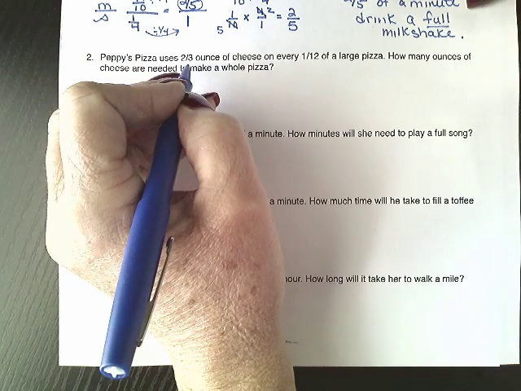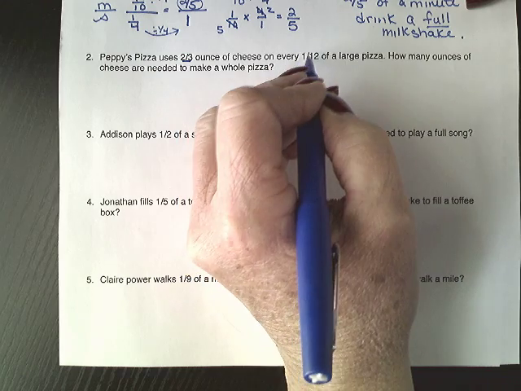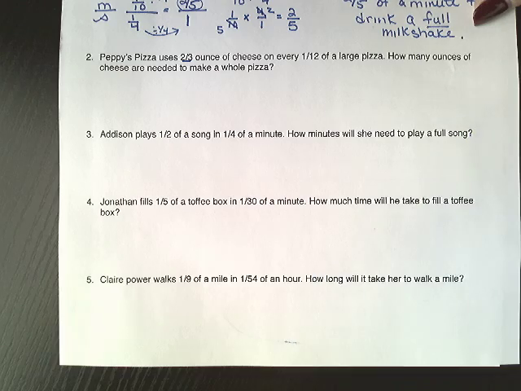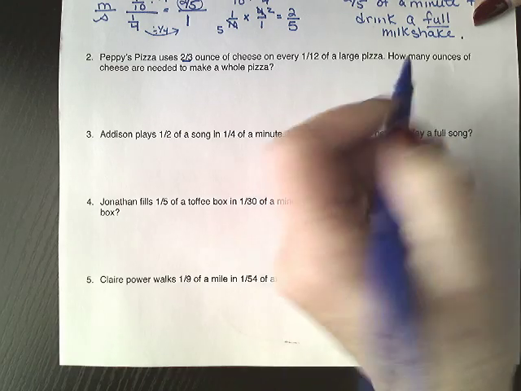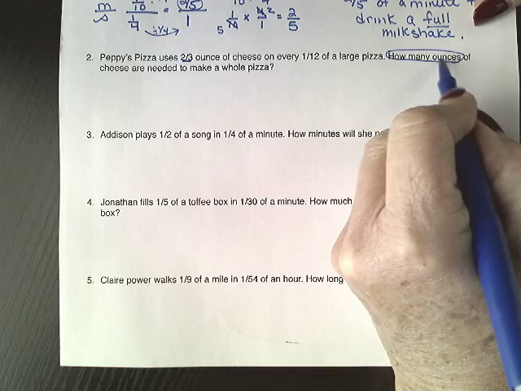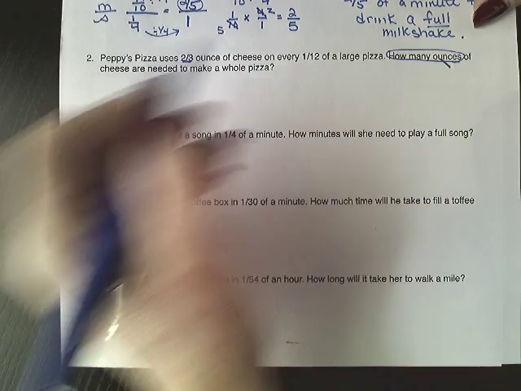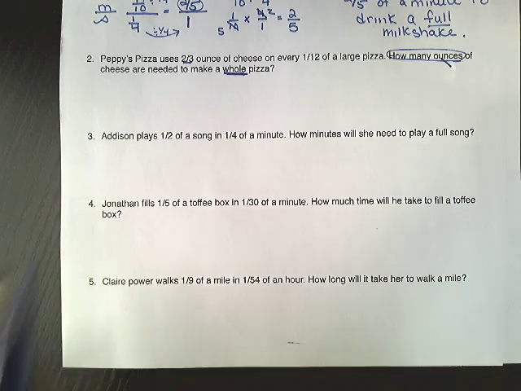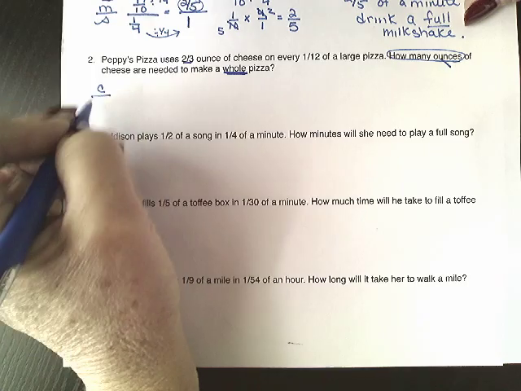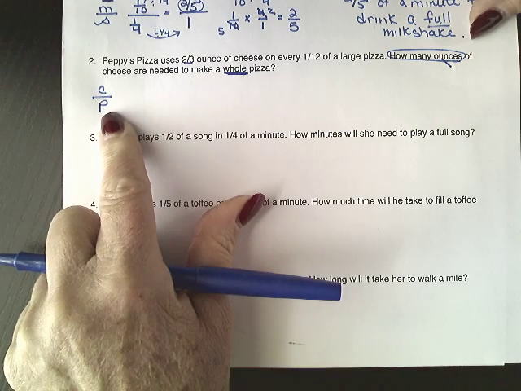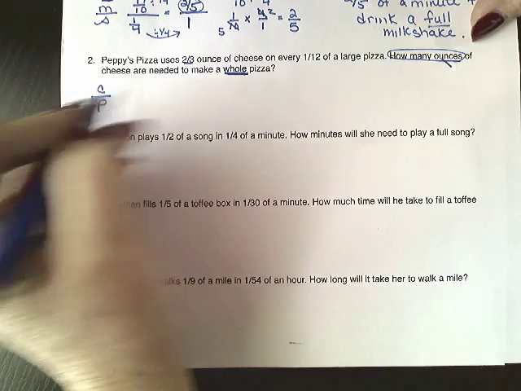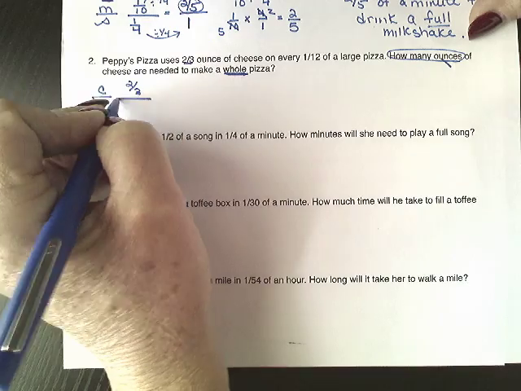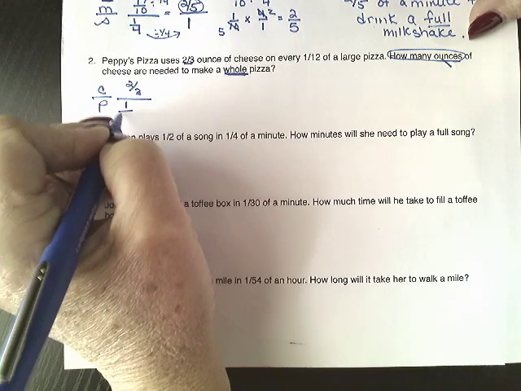Pepe's Pizza uses 2/3 ounces of cheese on every 1/12 of a large pizza. Doesn't tell us anything except cheese and pizza. How do I put it in a ratio? How many ounces of cheese are needed to make a whole pizza? Whole, the number 1, whole pizza. So we know that we're going to put cheese over pizza. You need to know to put that on your papers too. So how much cheese on every pizza? 2/3 on every 1/12 of a pizza.